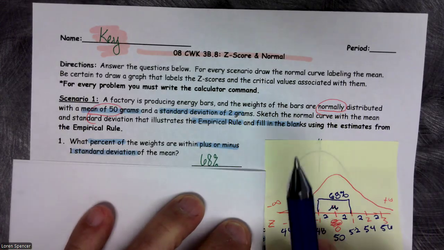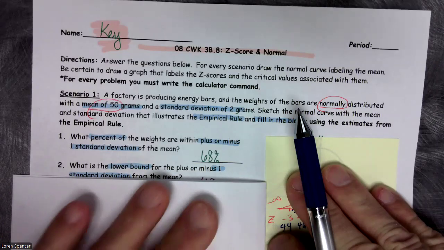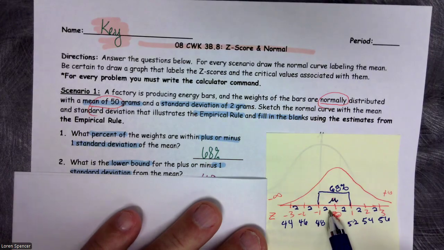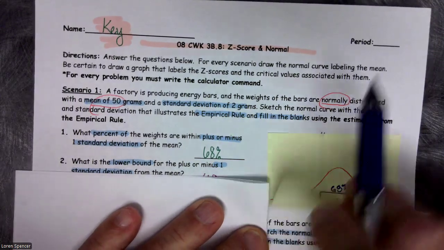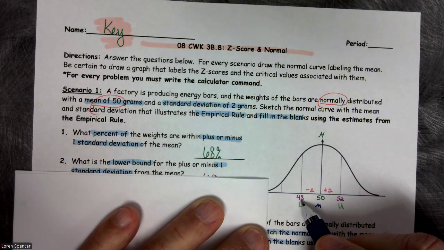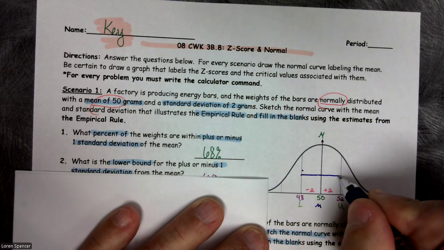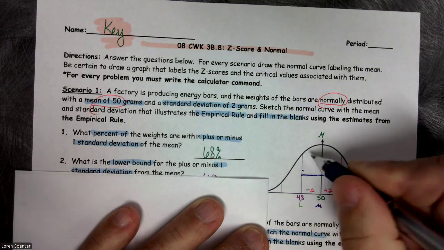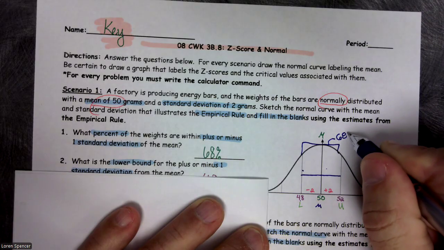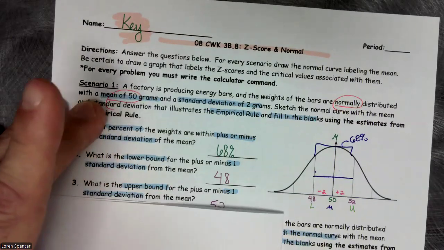All right, so that's our normal curve. But for this particular problem, it says, what is the lower bound for plus or minus 1 standard deviation? Well, for the lower bound, we're just subtracting 2, so that's 48. So here's our mean, and then we're subtracting 2 to get to our lower bound, and we know that this distance right here is 68% in total. You know what? I'll mark it up here. This is 68%.